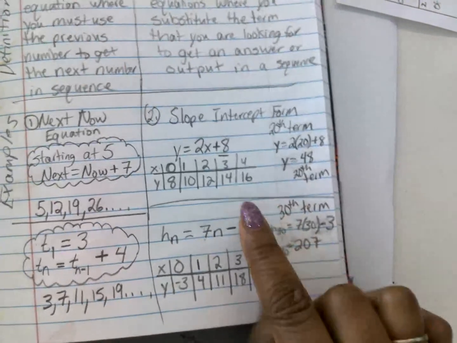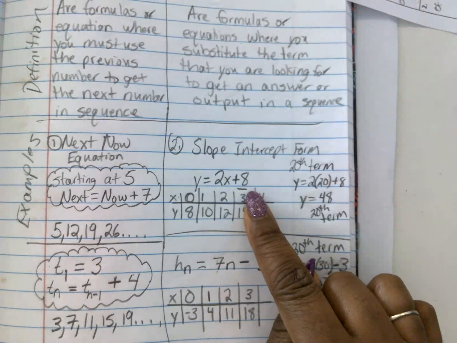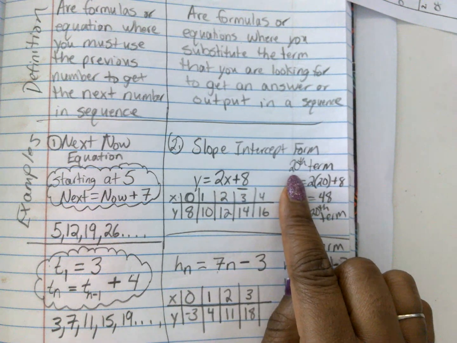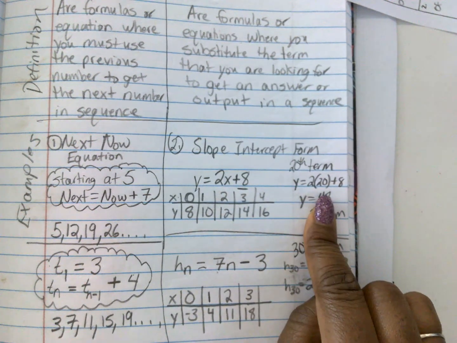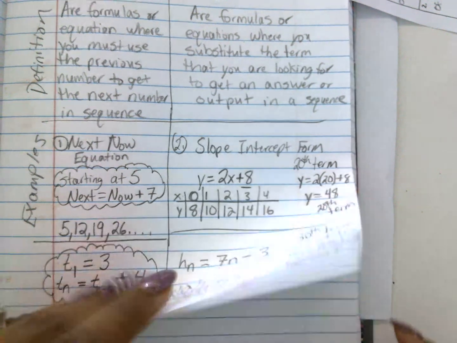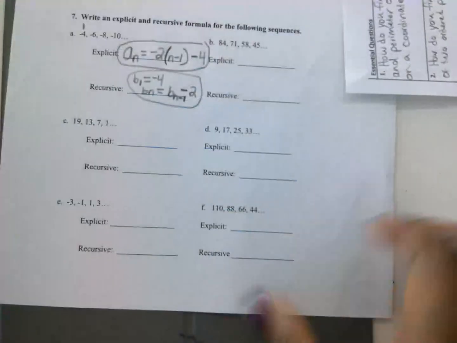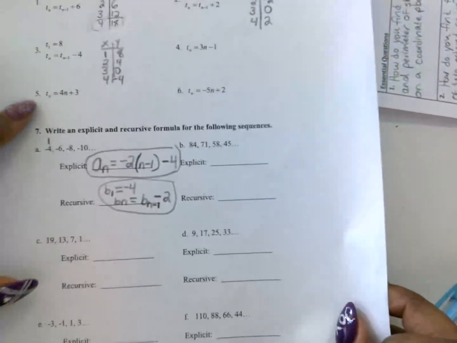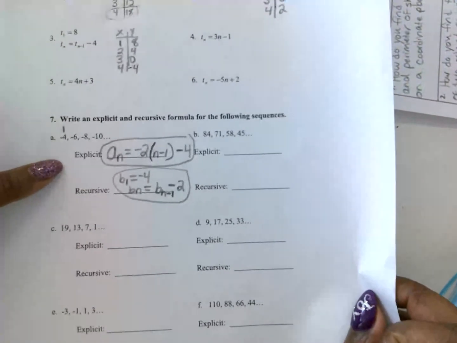The slope-intercept form is explicit because if I'm looking for the 20th term, all I'm doing is substituting 20 to get an answer. Okay? All right. Let's look at this sheet here so we can do some explicit and recursive. I did an explicit here.